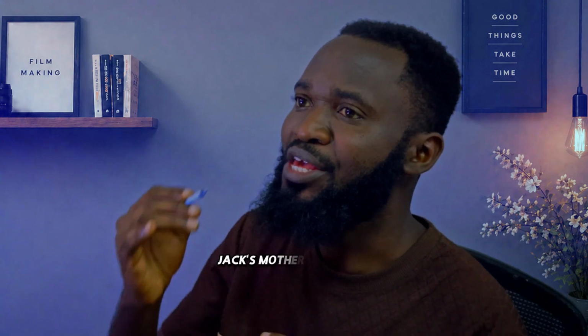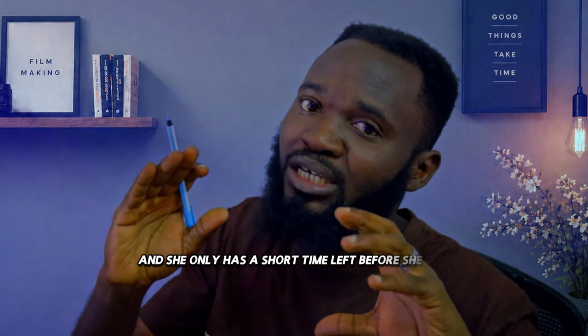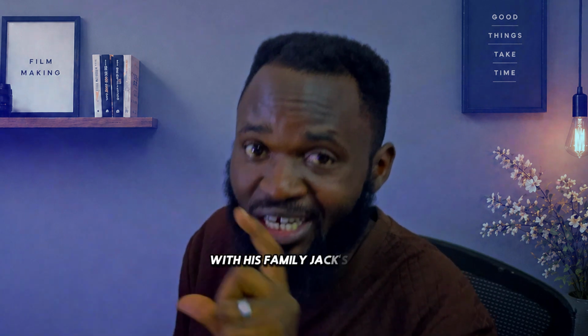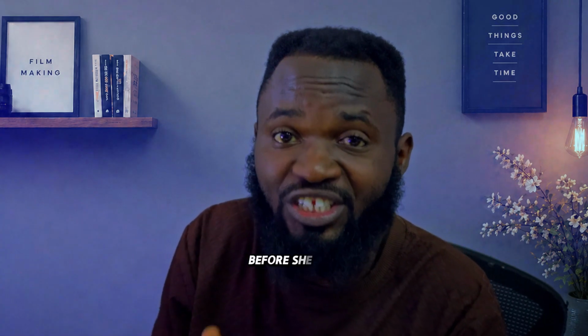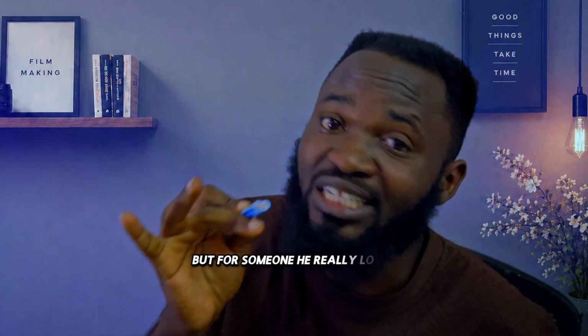Jack's mother is very ill and she only has a short time left before she dies. Her last wish is just to see her son happy with his family. Jack's mom tells him that she wants to see her grandchildren before she dies. Now, Jack must succeed not for himself, but for someone he really loves.